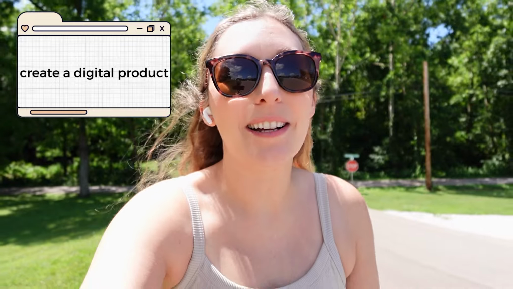So once you create your lead magnet, it's time to actually create your digital product, which is probably one of the more exciting parts of the process. Now I have a very specific workflow that I use to create a digital product, and it's all in my digital product growth plan. So check that out if you're interested.